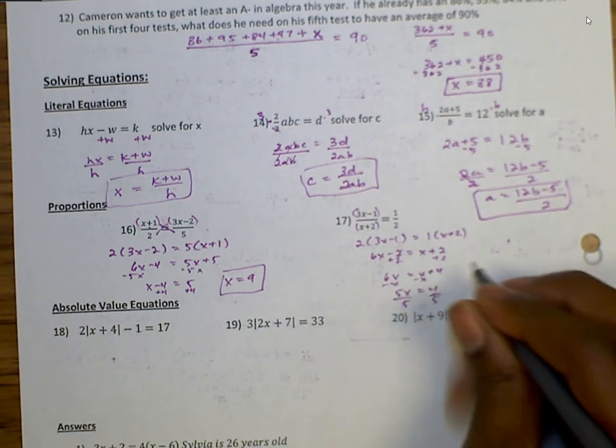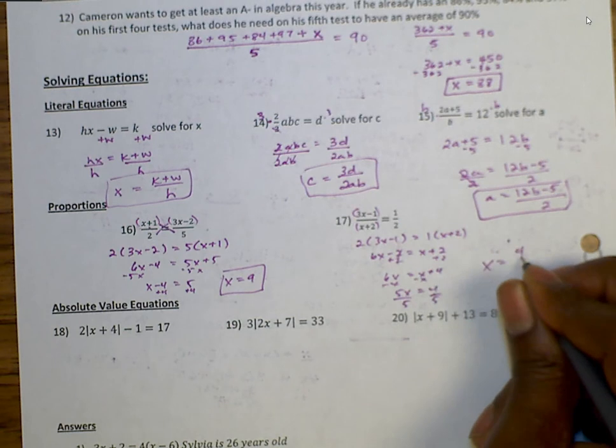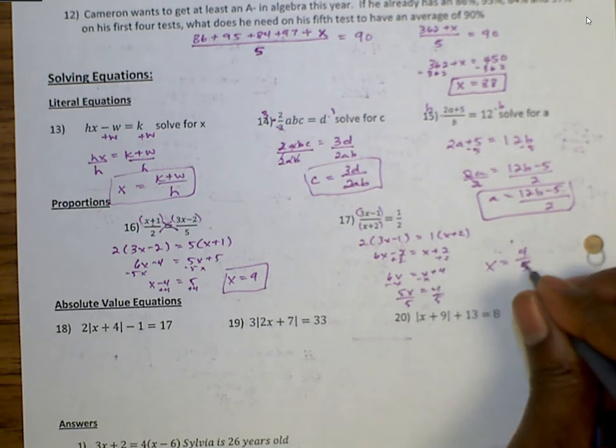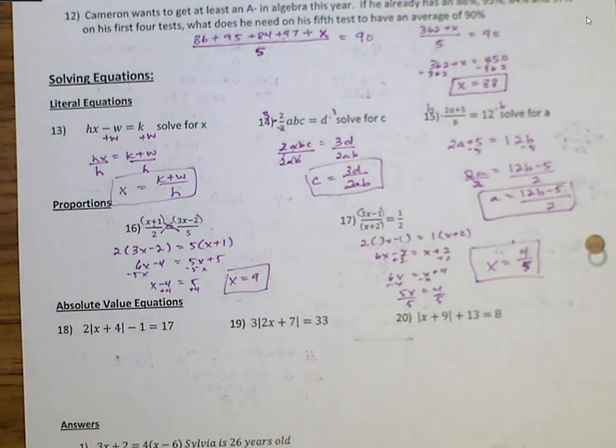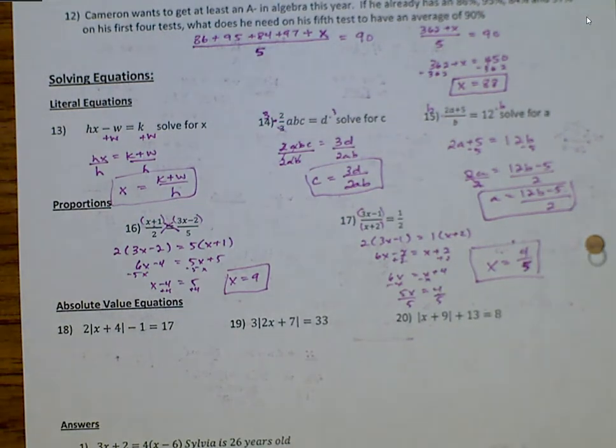And x equals 4/5. Remember it's okay to have a fraction. Make sure that it makes sense. And fractions sometimes are better than decimals. I'd rather keep it as 4/5, but you could write 0.8 as well, I guess.